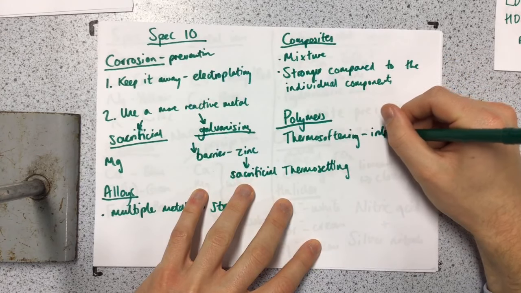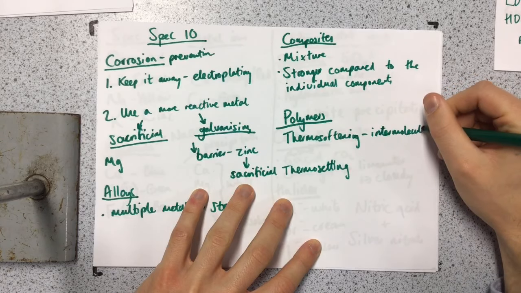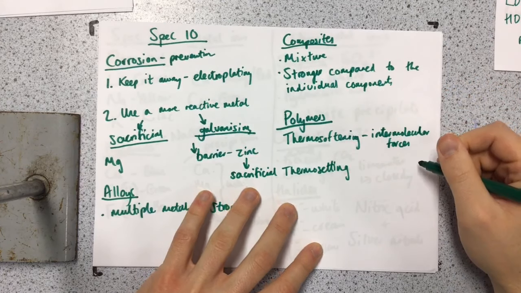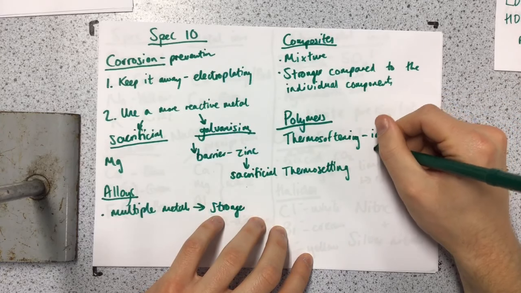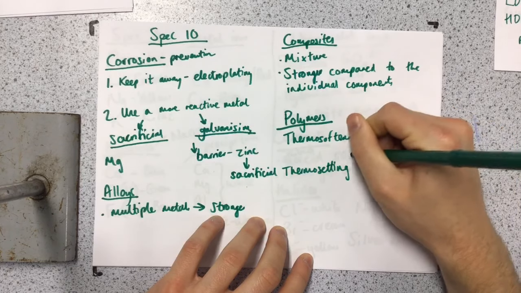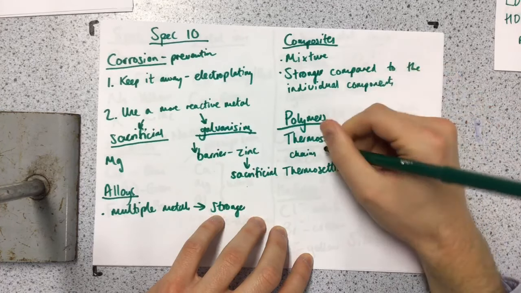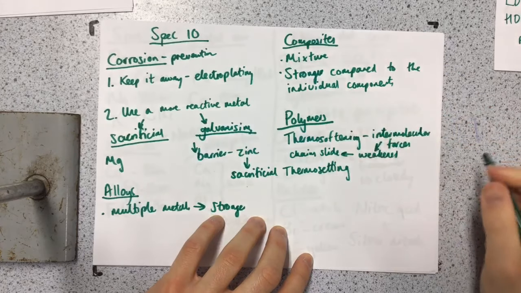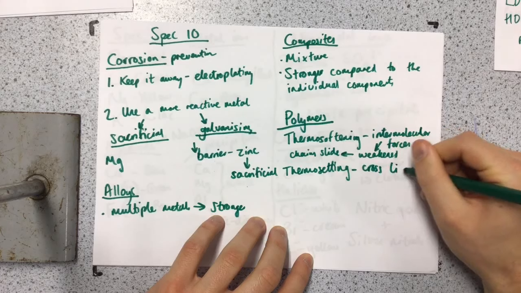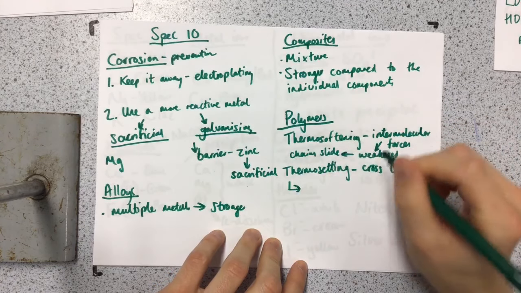what happens is if you heat these up, the intermolecular forces are weakened, and therefore the chains slide. So these get weakened, and the chains slide, hence they're softer. Thermosetting have got something called cross links. And what that means is they don't soften, so they're set in place.